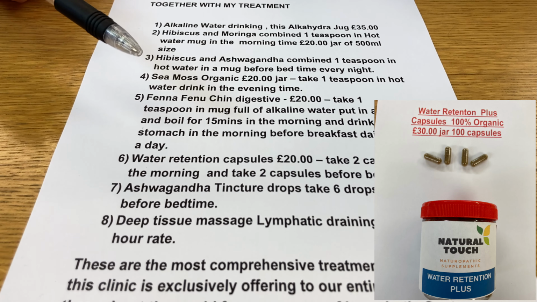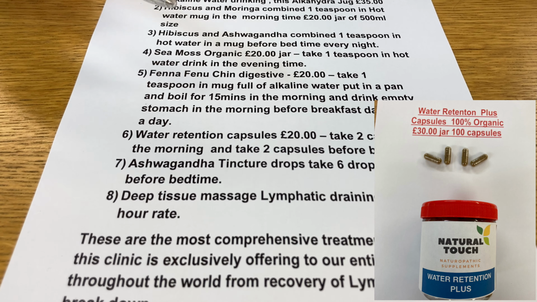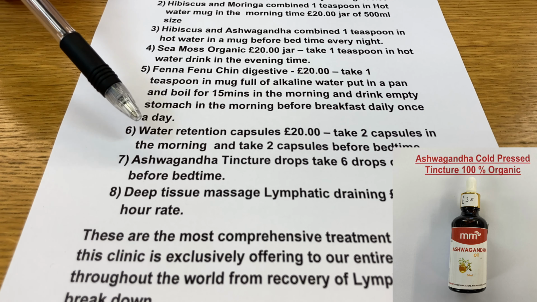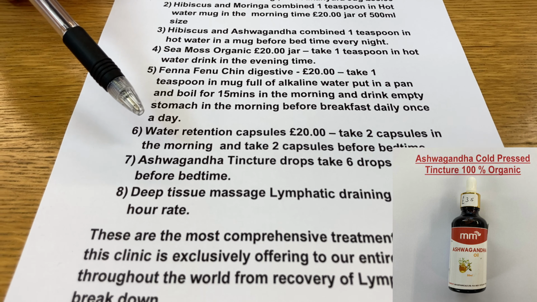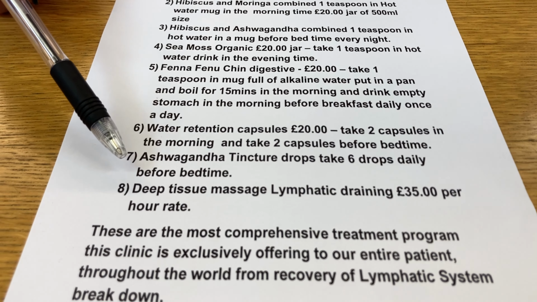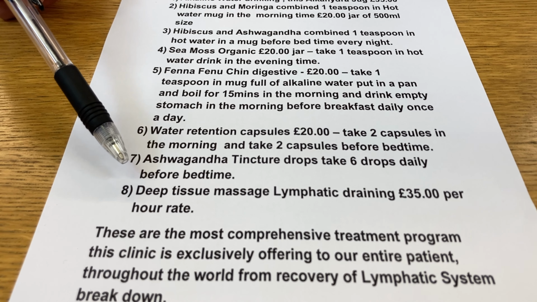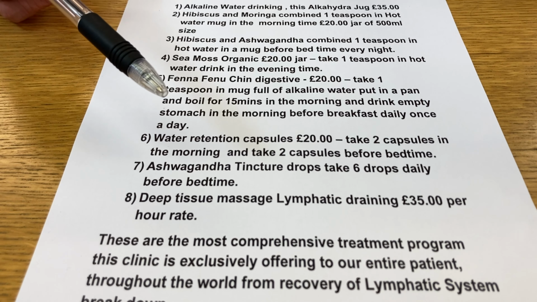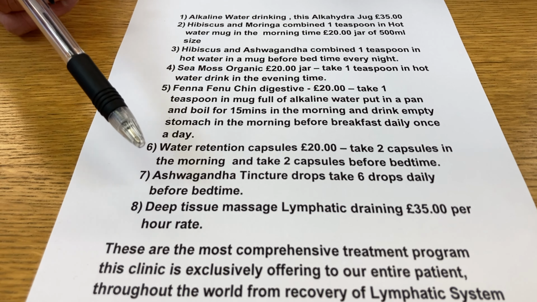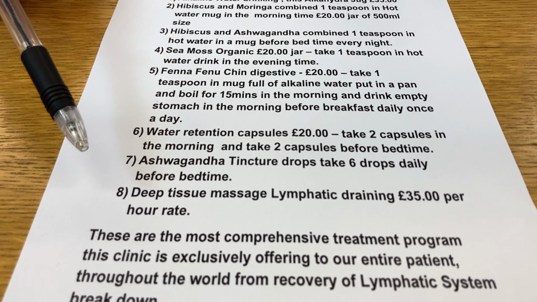Number 6, we have water retention capsules for £20. This is 100 capsules. You take 2 capsules in the morning and 2 capsules before bedtime. Number 7, ashwagandha tincture drops. You take 6 drops daily before bedtime. Number 8, I have now recommended deep tissue massage for lymphatic draining. This is very, very important. We are now providing the service at £35 per hour for all our patients. It's vital that we now embark upon deep tissue massage in order to remove the lymphatic fluid.